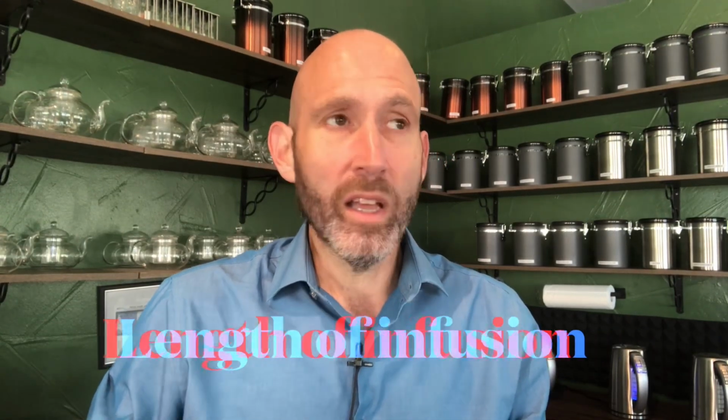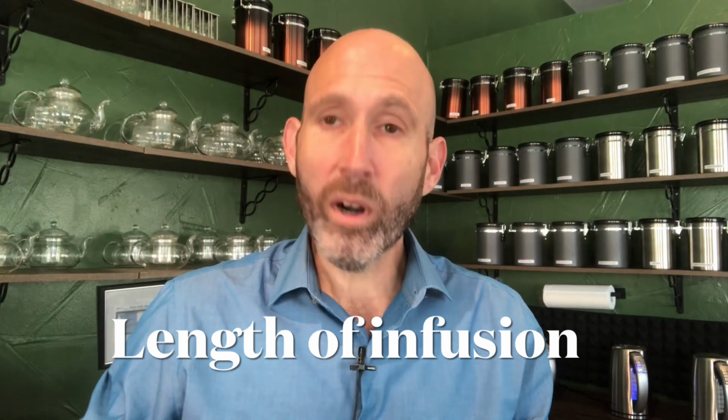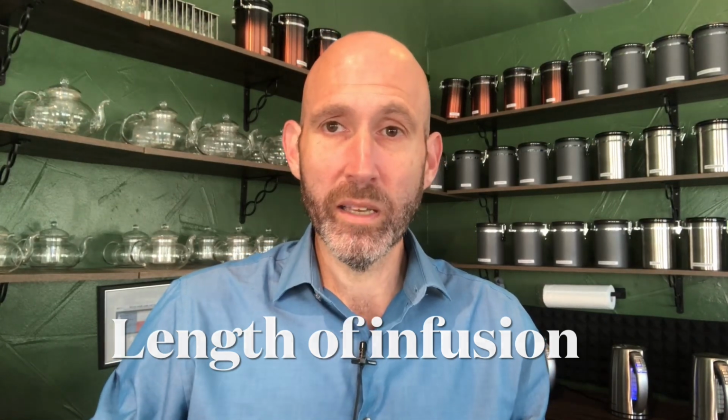So the more leaves you use, makes sense, right? Regardless if you're doing a pu'er or an oolong, which tends to have lower caffeine, or something like a gyokuro that tends to have higher caffeine, the more leaves you use, the more caffeine. The second one we're going to talk about is length of steeping time. The longer you steep, the more caffeine. The shorter you steep, the less.